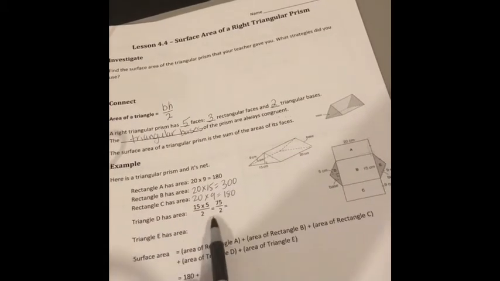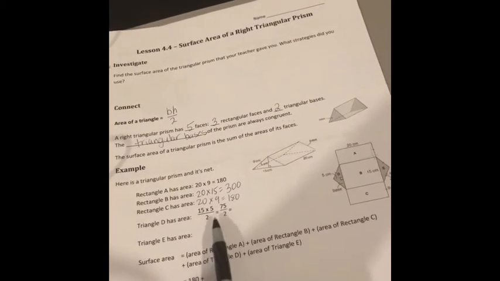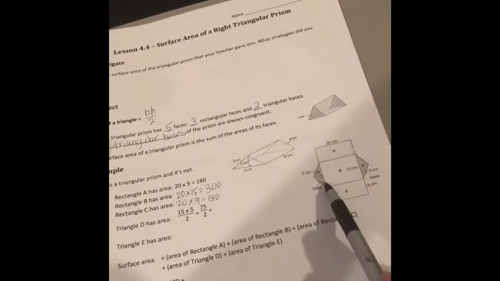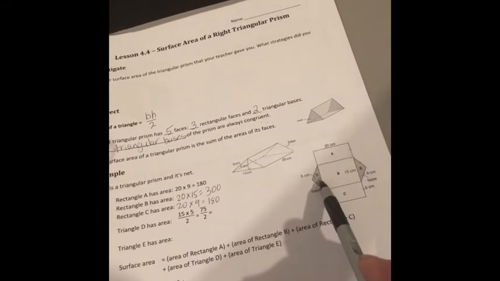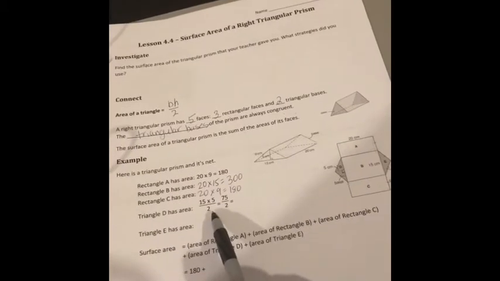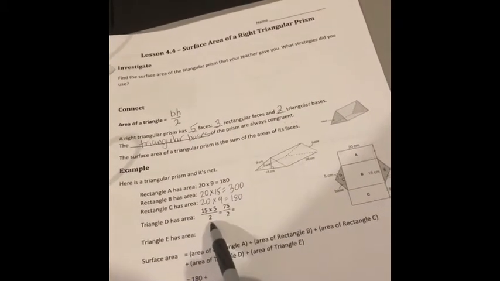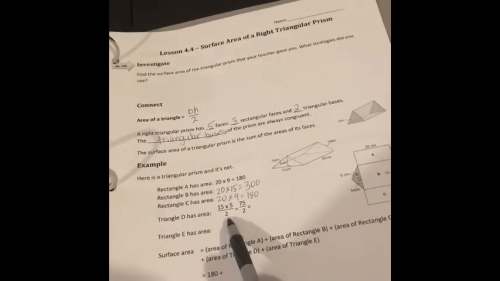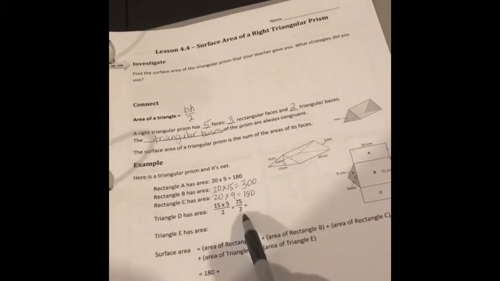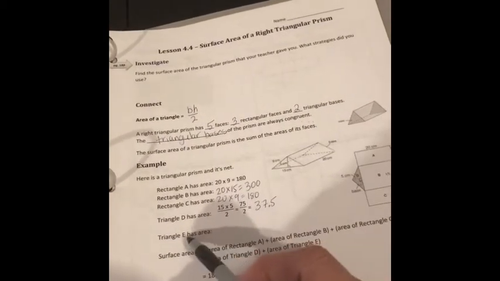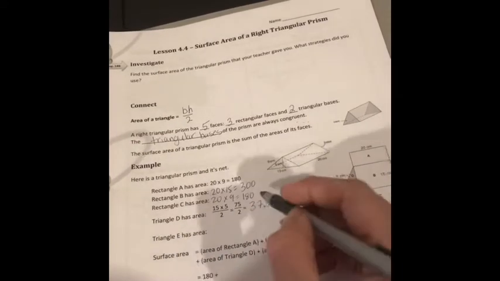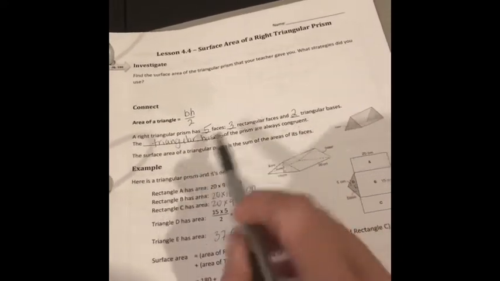Triangle D has the area of base times height, which would be 15 times 5, where 5 is the height. Always where the right angle is, that's where you can see the height. And then we go 15 times 5 and we divide by 2 because that is to find the area of a triangle. And we go 75 divided by 2, which is going to be 37.5. Area of triangle E is going to be the exact same because remember we said up here the triangular bases of the prism are always congruent. So that one is going to be 37.5 as well.